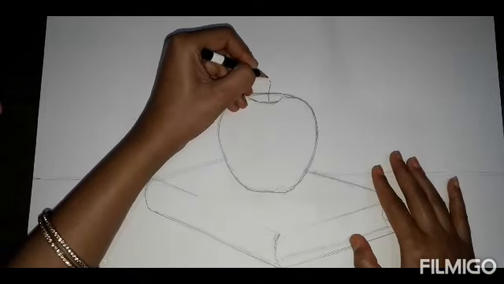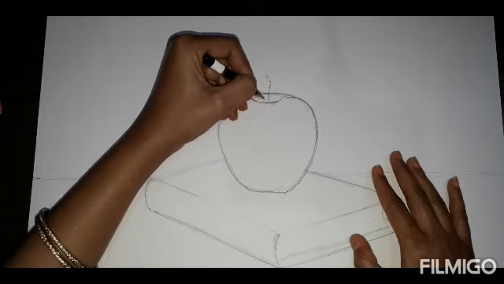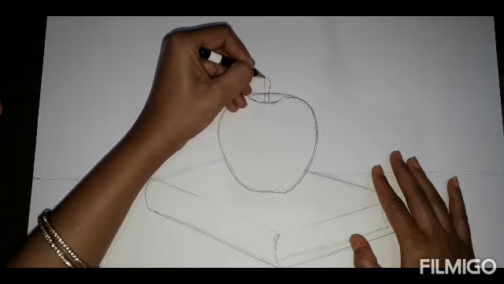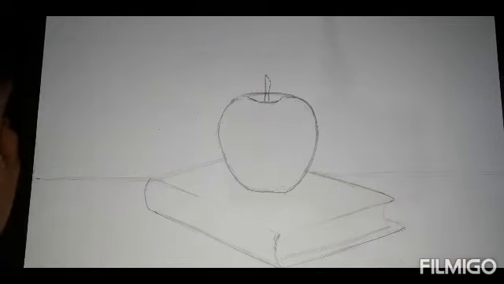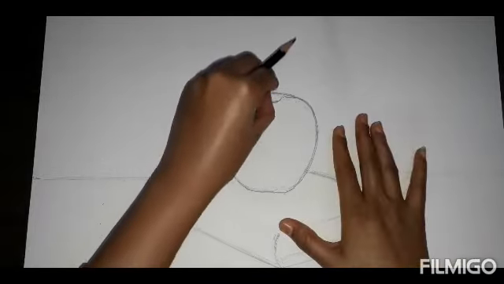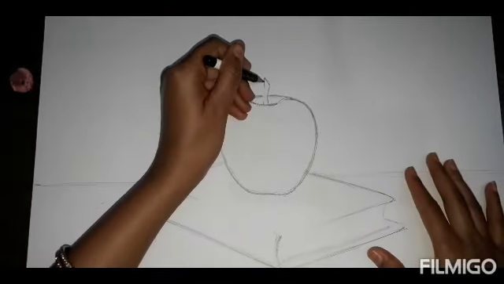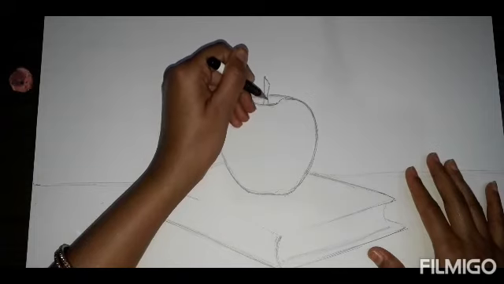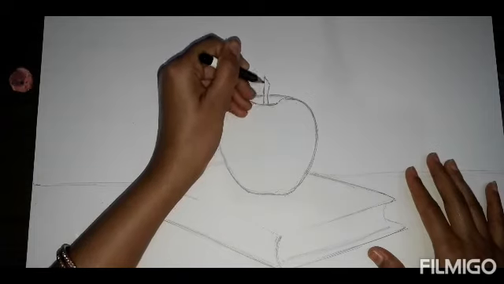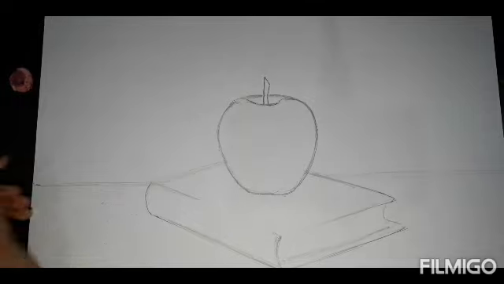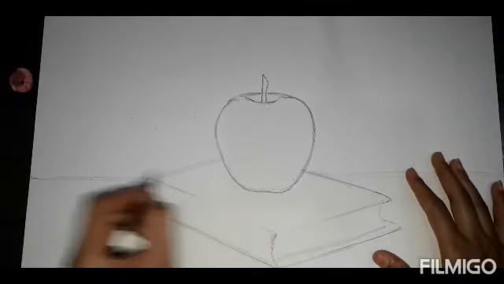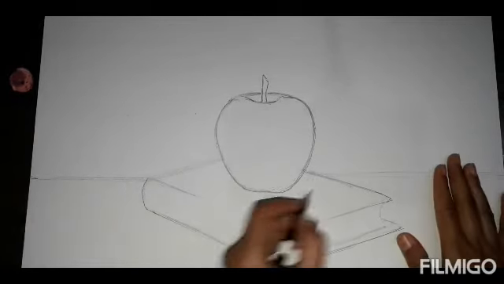Now the other detailings. It will look good if you have put an apple in front of you and it doesn't have that structure. You can make it with your imagination, it looks better.